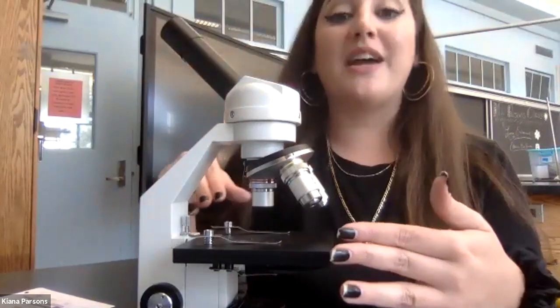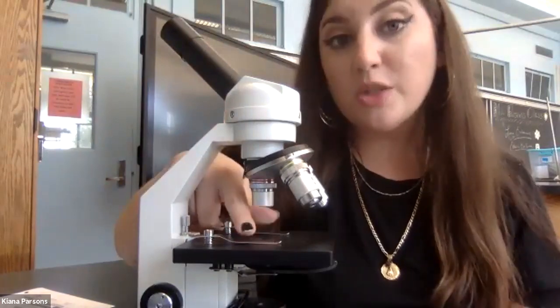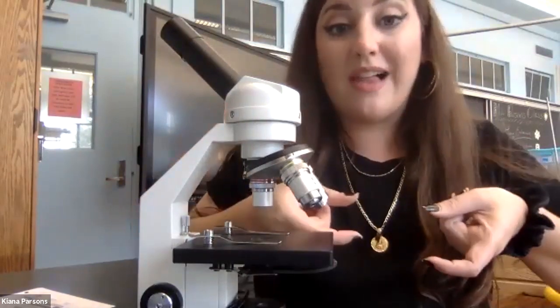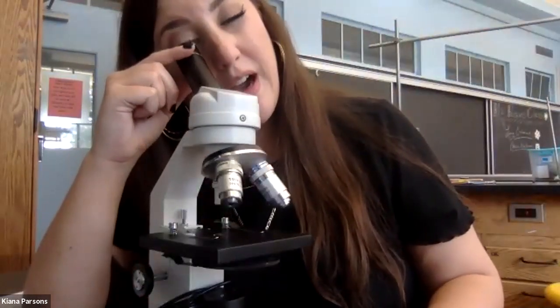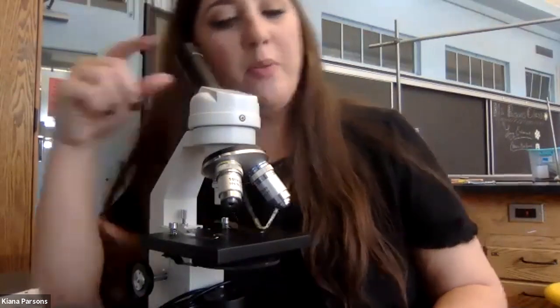Which brings us here to the stage. The stage is where you would actually set your specimen. The stage is equipped with these stage clips here, which you would use to secure your specimen in place, usually on a little glass slide. We have here the eyepiece. Obviously in its name, this is where you put your eye, where you look through the microscope.